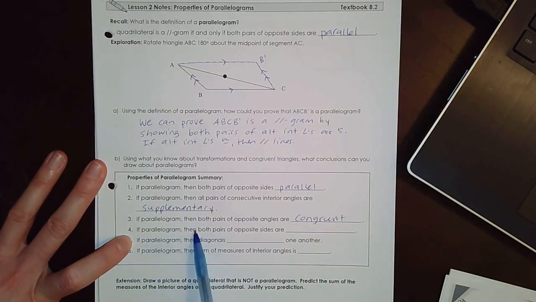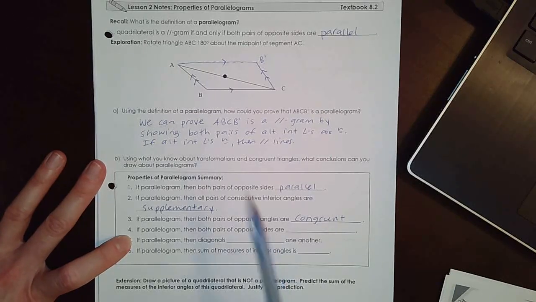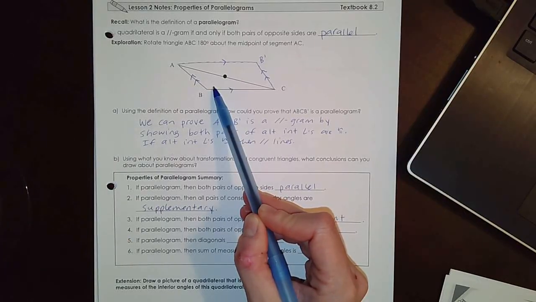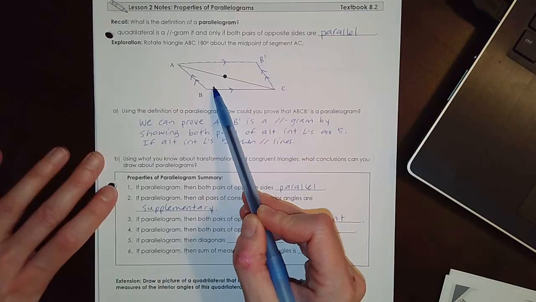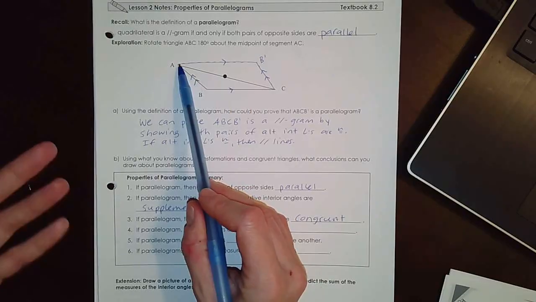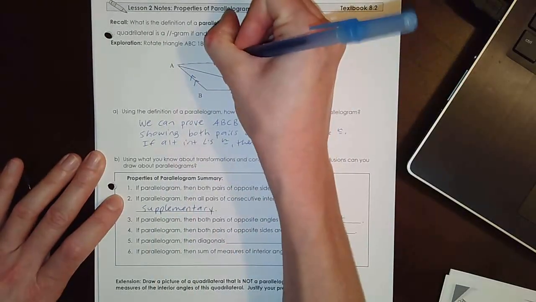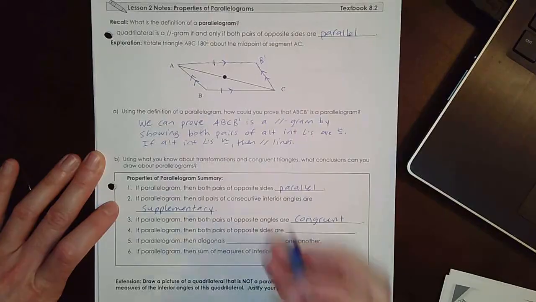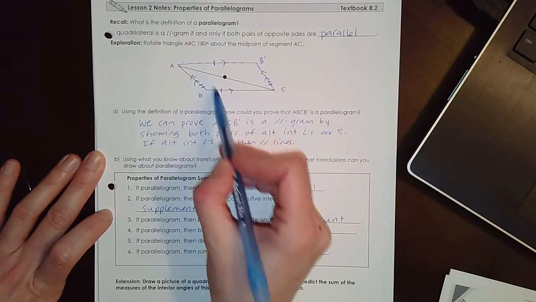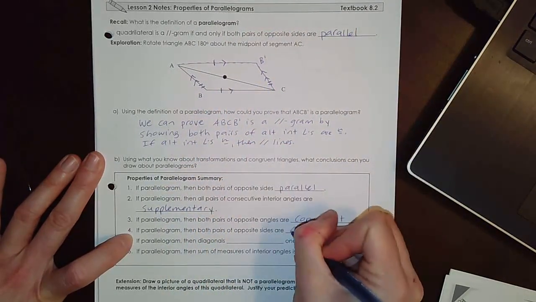If parallelogram, then both pairs of opposite sides. We already said they're parallel. What else can you tell me about their sides? Again, I just explained that these triangles are in isometry. So isometry meaning that the triangles are congruent. If the triangles are congruent, all parts are congruent. So that means the sides are congruent, or corresponding sides are congruent. So that means this length is going to be the same as that length, and this length is going to be the same as this length. Opposite sides are congruent.